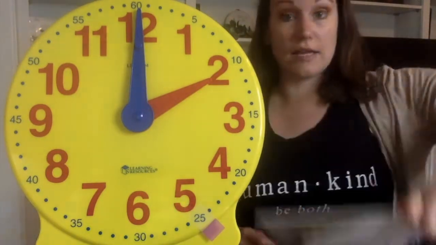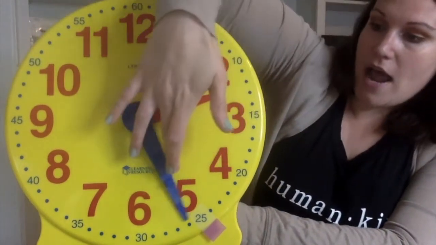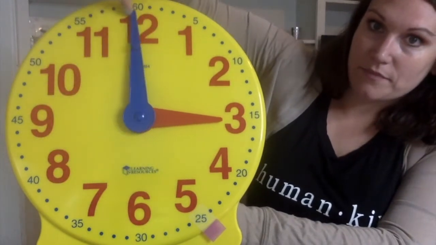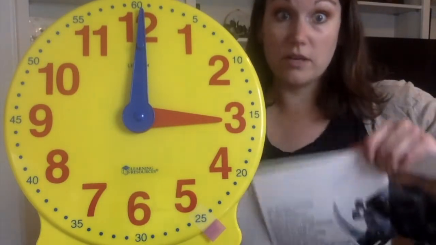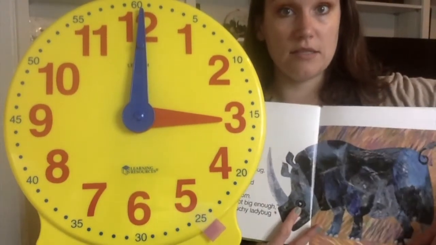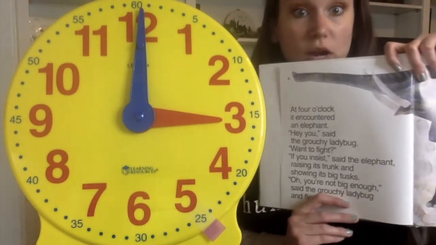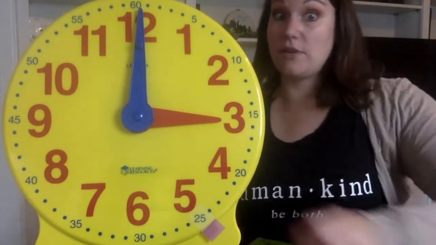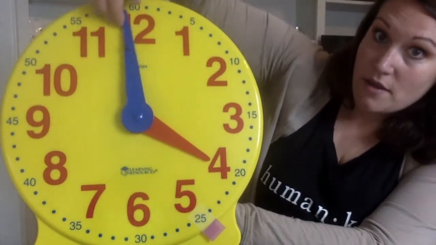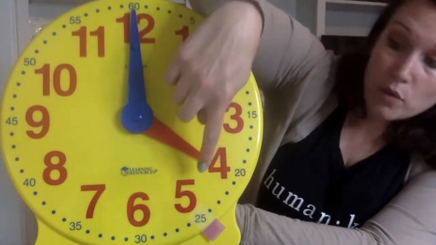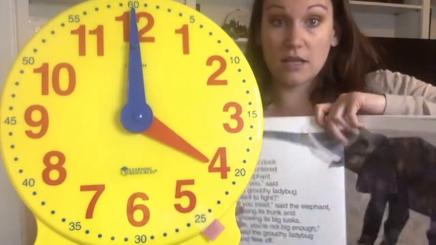At 3 o'clock, it says, he met a rhino. So we have to go all the way around and see if our hour hand lands on 3 o'clock. There it is. The hour hand or the short hand is on 3 o'clock. We are getting closer. What time do you think will be next in our story? It might be 4 o'clock. At 4 o'clock, he met the elephant. All right, so we got to go all the way around again. Around and around to 4 o'clock. And look, we are only one number away from the 5, so we're 1 hour away from 5 o'clock.